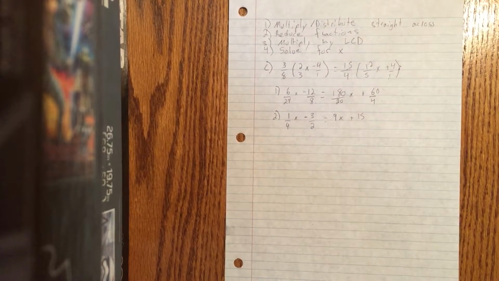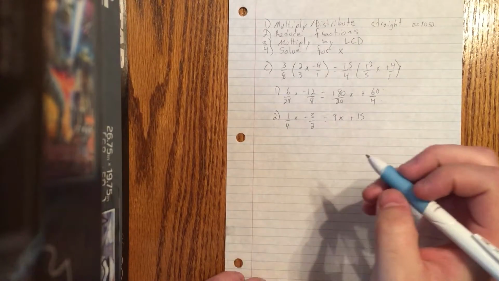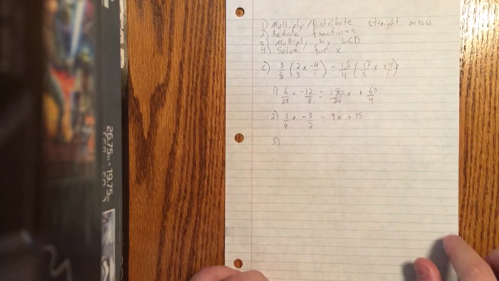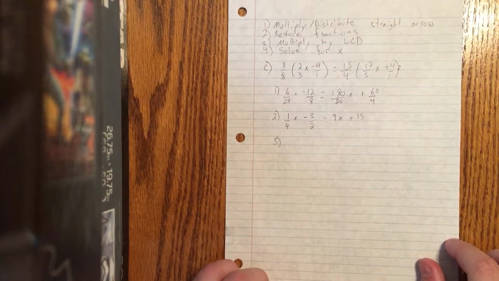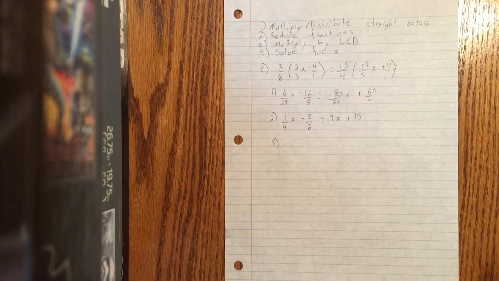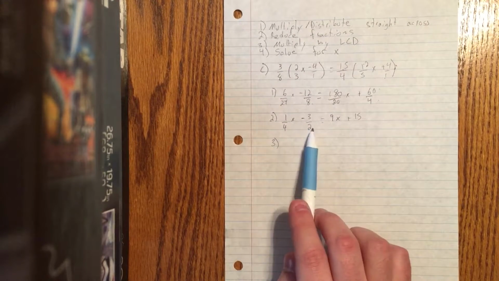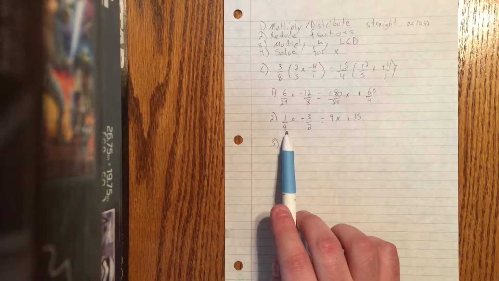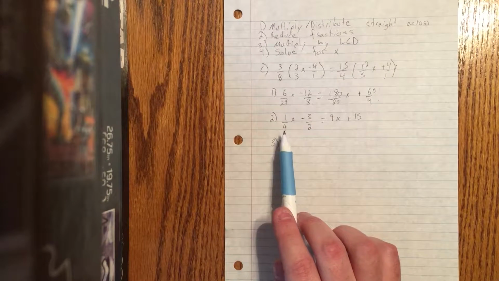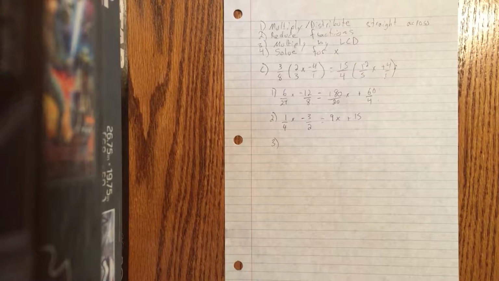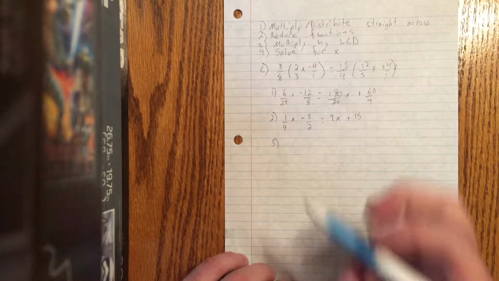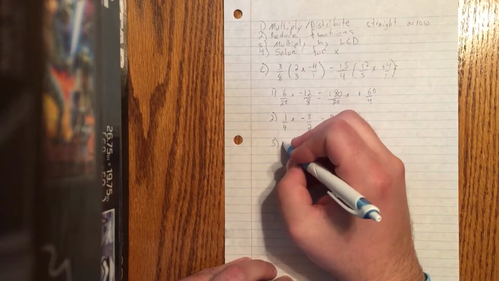All right, so now I have step 2 finished up, and I have some fractions that are remaining. So step 3, I want to multiply through by the LCD, or the least common denominator. This one's pretty nice because 2 is actually a factor of 4. So the least common denominator here is the thing that I can multiply by that will cancel all the fractions out and just give me integers. So I can actually multiply this entire thing by 4.